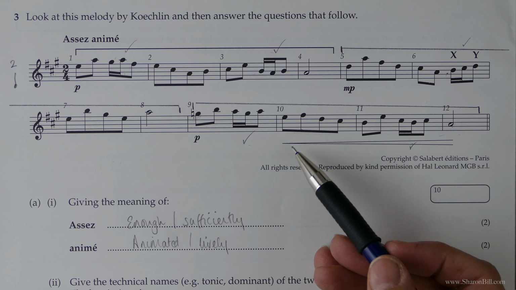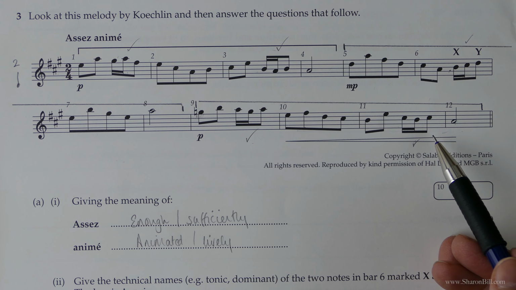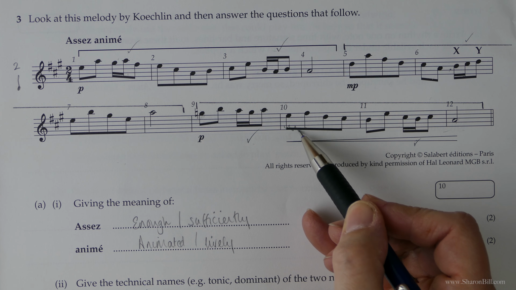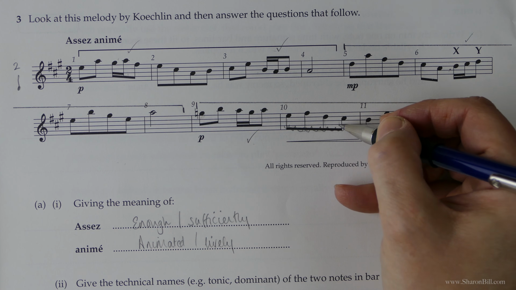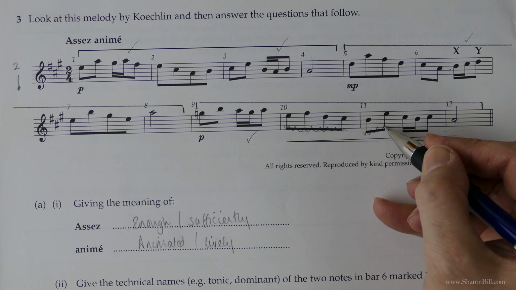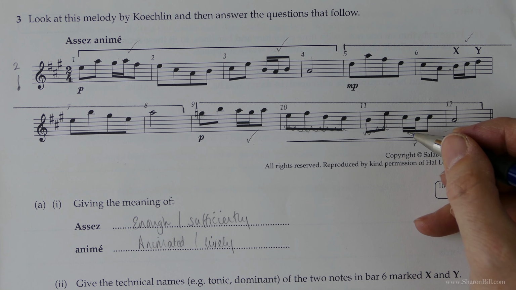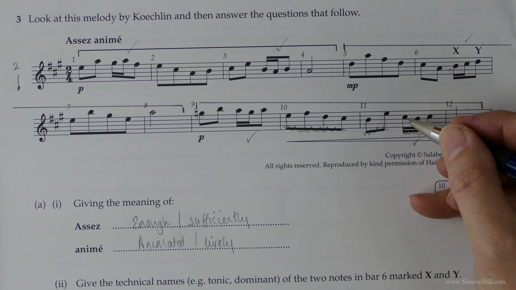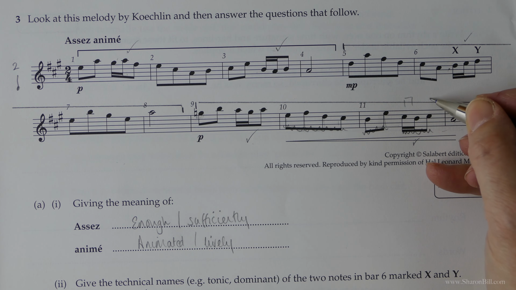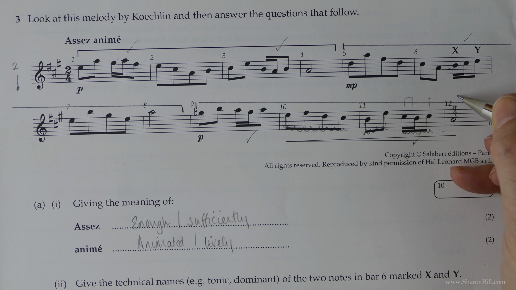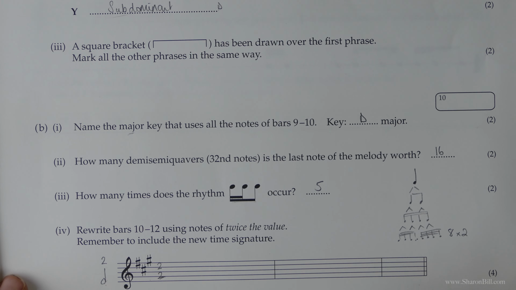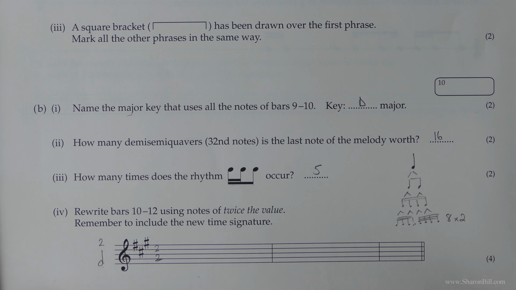So bars 10, 11 and 12, we double the note values by losing a beam, losing this beam. So these all become crotchets or quarter notes, lose a beam again, they become crotchets, lose a beam here, and so these two will become quavers, this one will become a crotchet, and then this one here, we lose the stem and that becomes a semi-breve. So let's just get the notes in place so we know everything's in the right place.